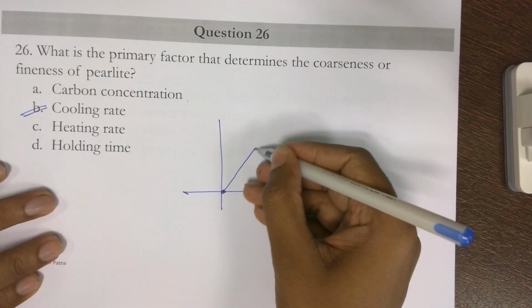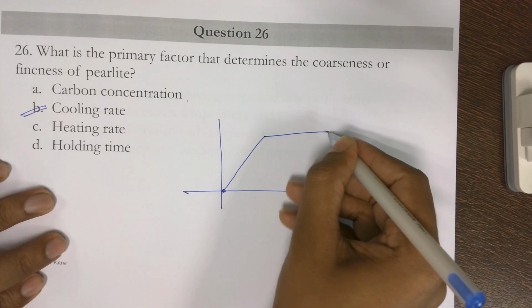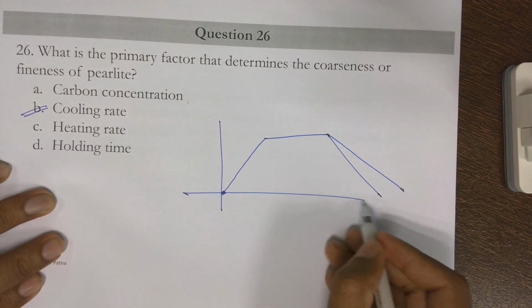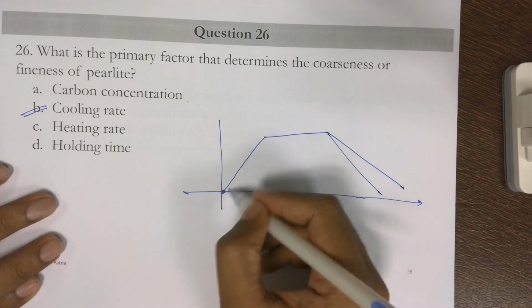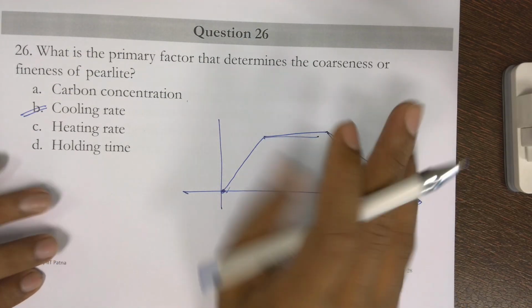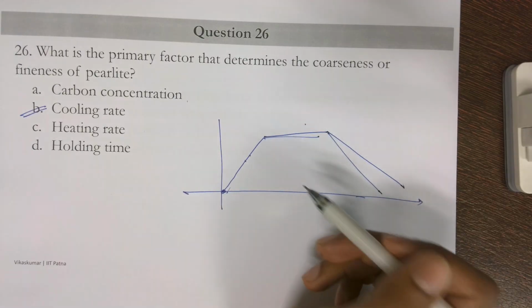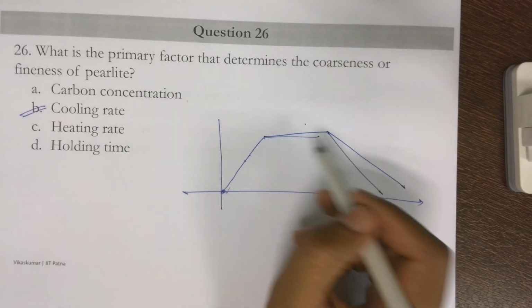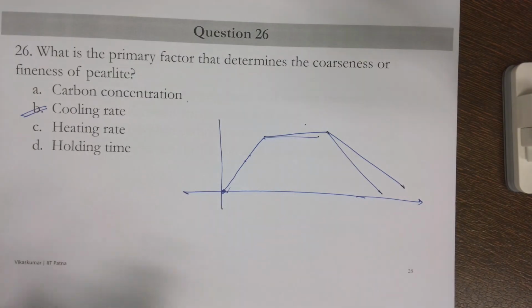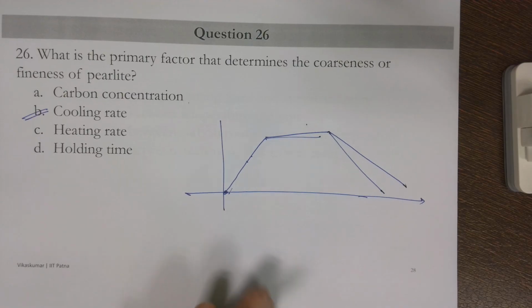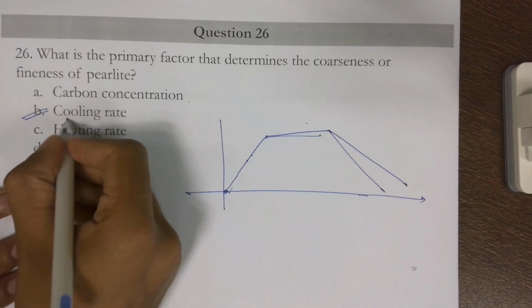We heated it, held it, and then we are cooling down. The heating rate and the holding time do not matter as long as the holding is sufficient that all the pearlite has been transformed. The main thing is the cooling rate.